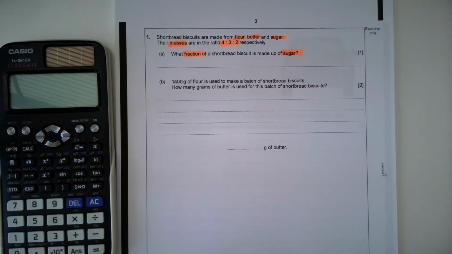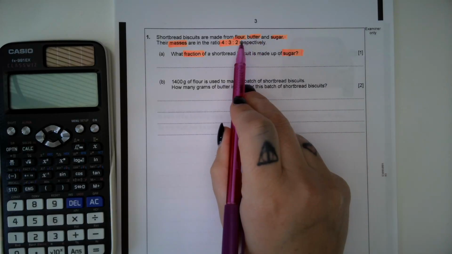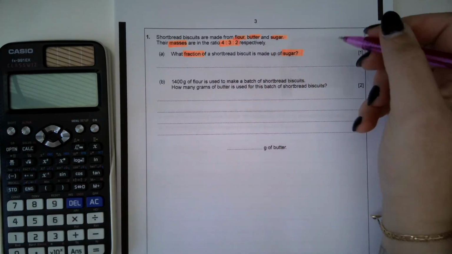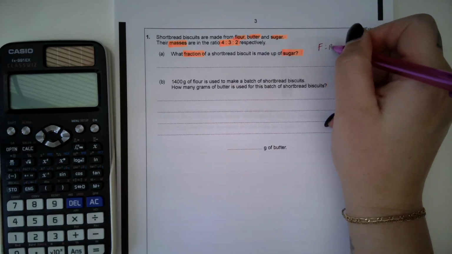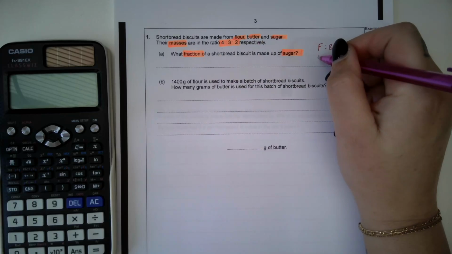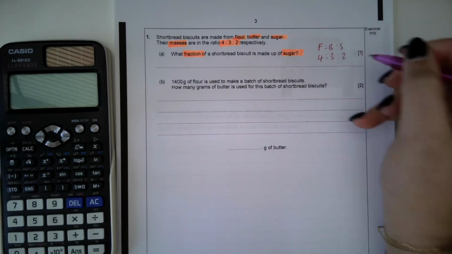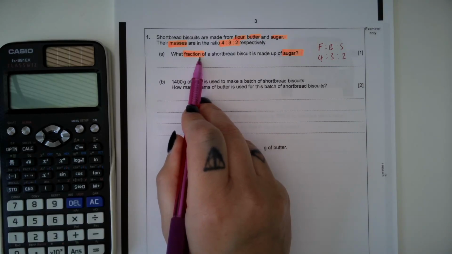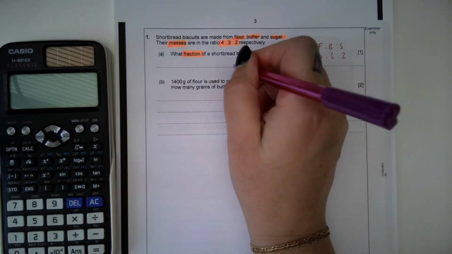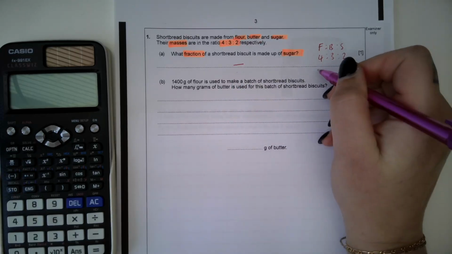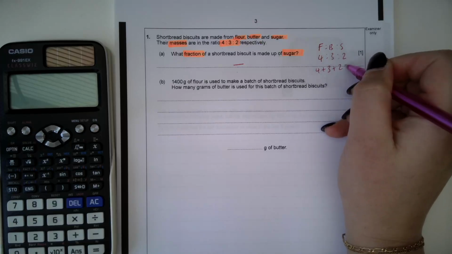So first of all, I'm going to write that ratio out so I know which section is flour, which section is butter, which section is sugar. So flour, butter, sugar in the order that they're written: 4, 3, 2. So for part A, we want what fraction of the shortbread biscuit is made up of sugar. So our fraction's denominator, on the bottom, is going to be the total parts in the ratio. So we have 4 plus 3 plus 2.